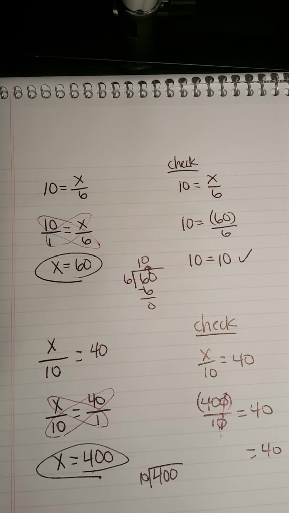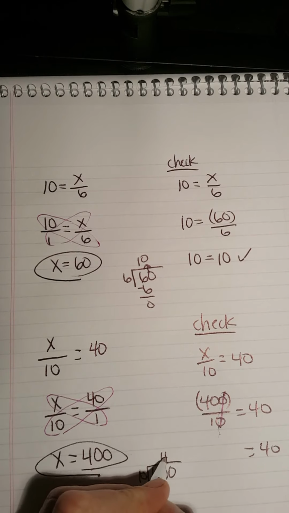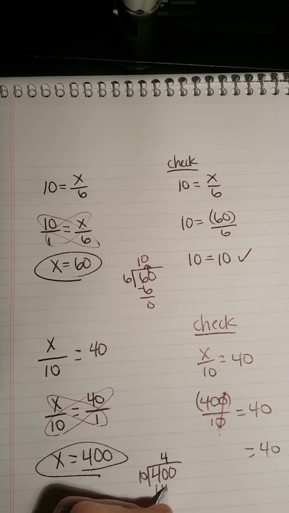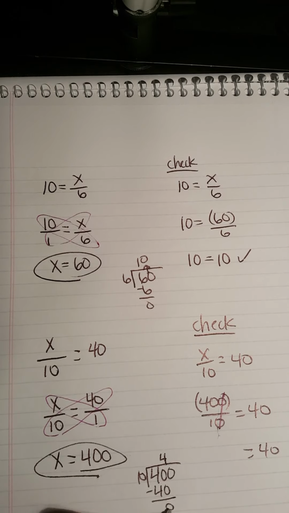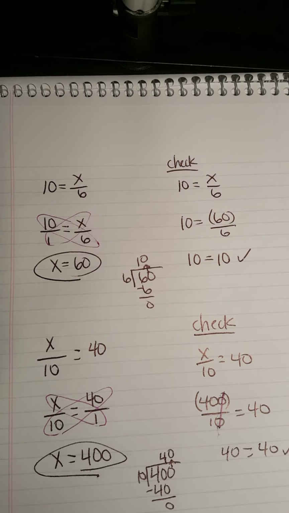You might even be able to see what the answer is on this one, right? Because you're actually simplifying it. But I'll do the work here just to show. Okay, so 10 goes into 40 4 times. That 4 needs to go over the 0 again, not over the 4, because if it goes over the 4, that means 10 goes into 4 times. It goes into 40, which is 40. Nothing left. This 0 moves up. So 40 is equal to 40.